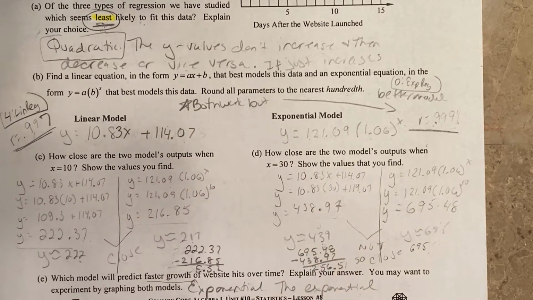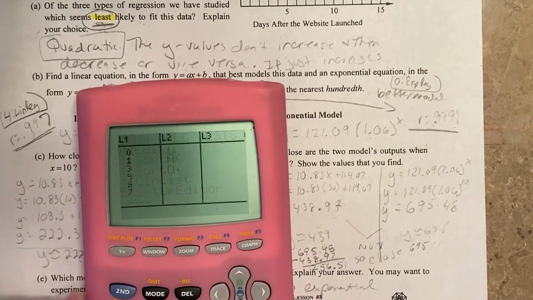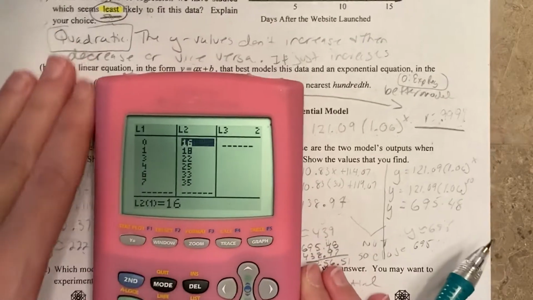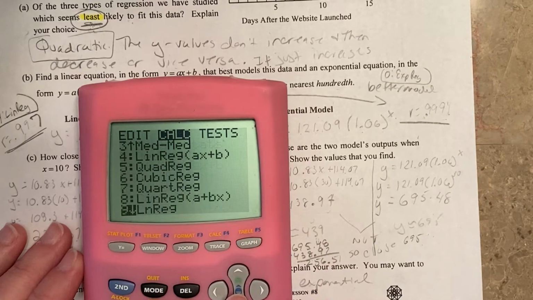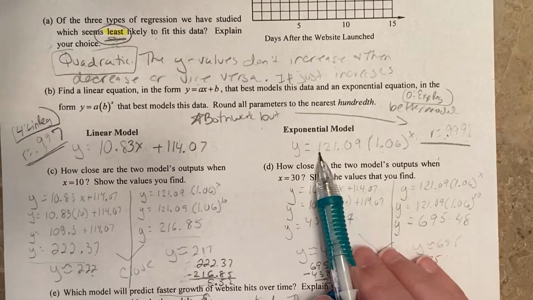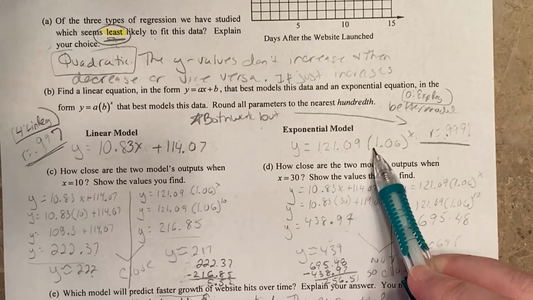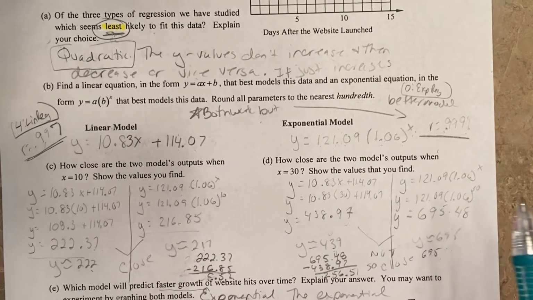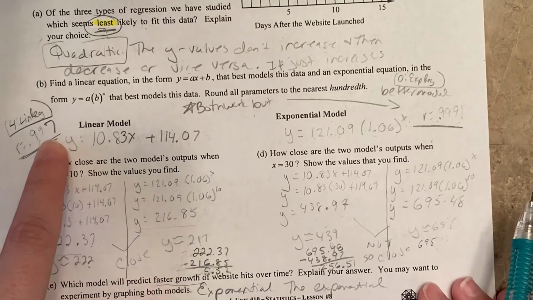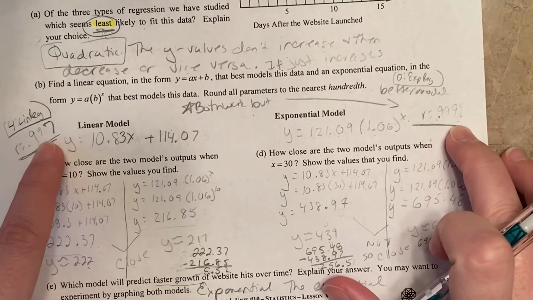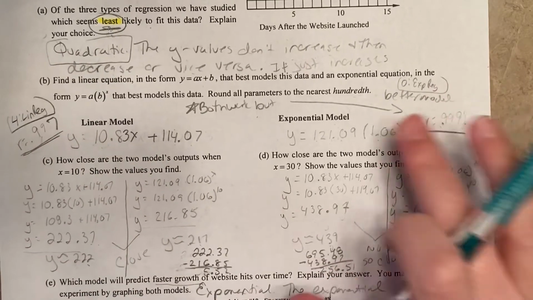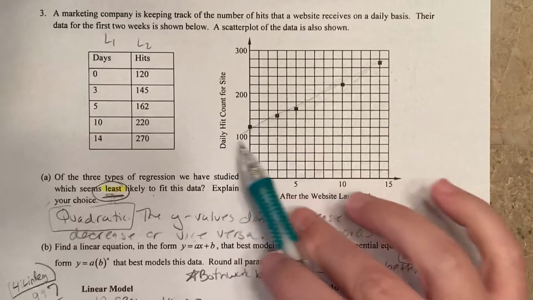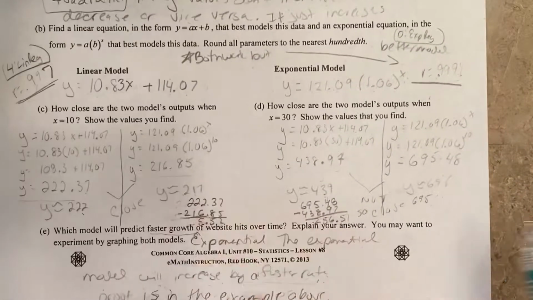Then for the exponential, remember you put those numbers into stat 1, L1 and L2. I know those aren't the right numbers, but just to show you. And then press stat calc, and then you go down to 0, which is exponential reg. And that's how you get these numbers, 121.09, and then times 1.06 to the x. I also copied down the correlation coefficient, .997 for linear and .999 for exponential. So that means, even though they both work and they're both really good, exponential is higher, so exponential is the winner. So this is going to be an exponential graph and not a linear.